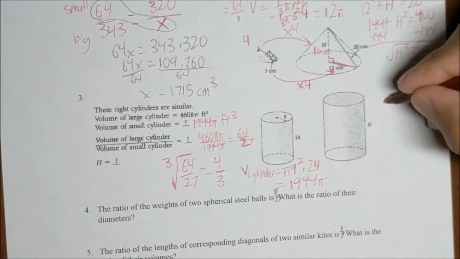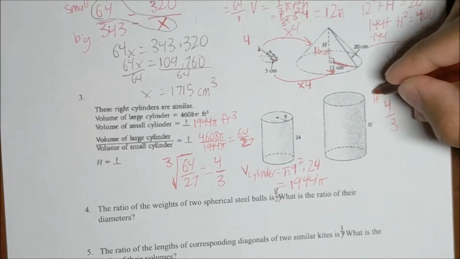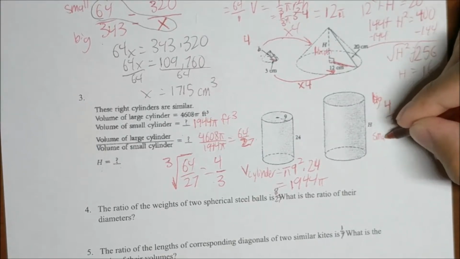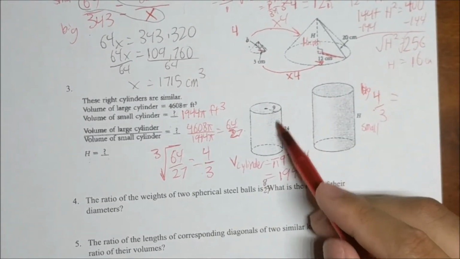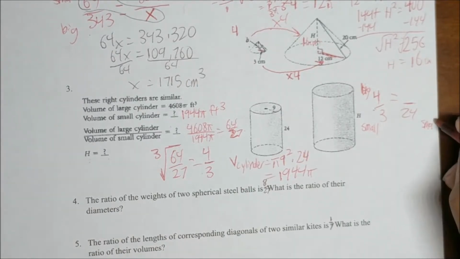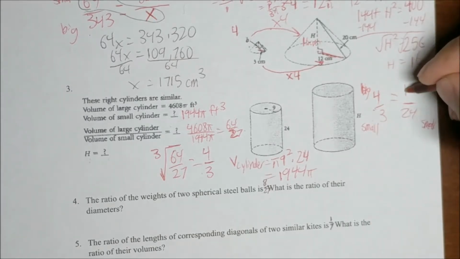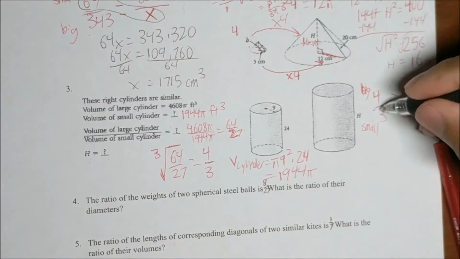Okay, so 4 stands for the big cylinder's height, 3 stands for the small cylinder's height. But let's use the actual measurements. The small cylinder's height is 24. So I match them up, they're both in the denominator. The big cylinder's height I'm trying to figure out. So now I'll cross multiply.